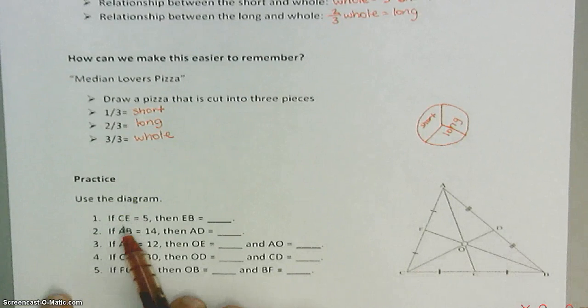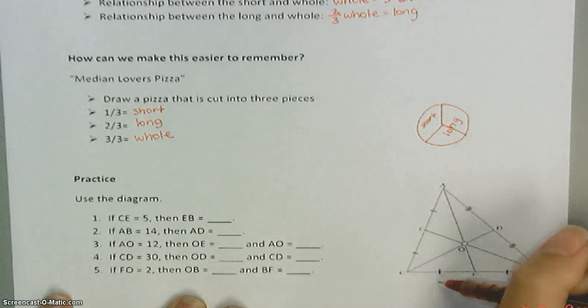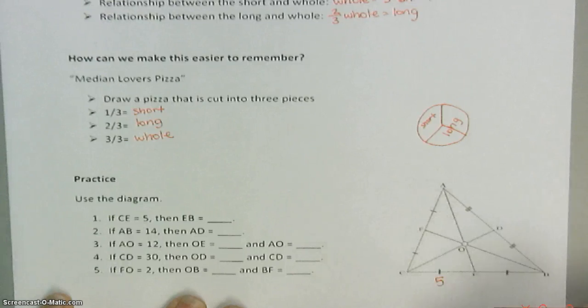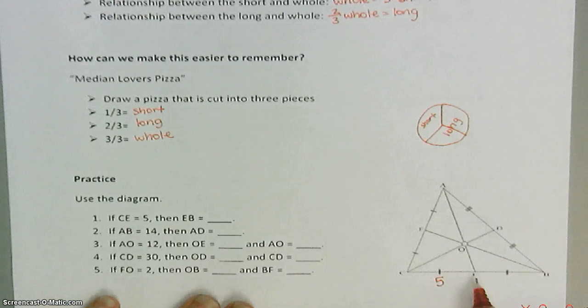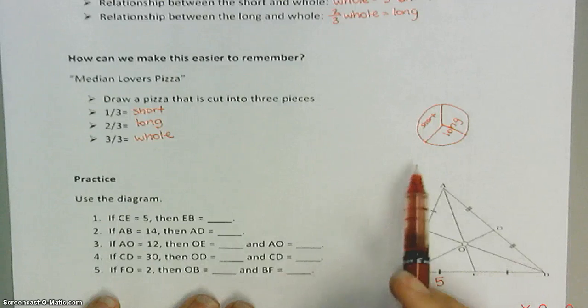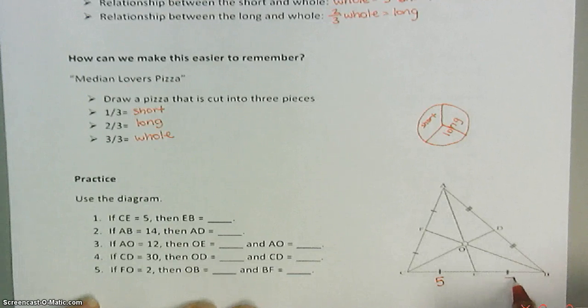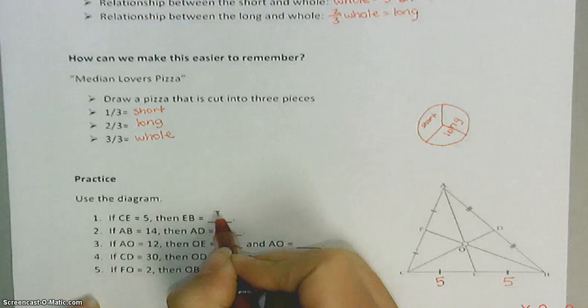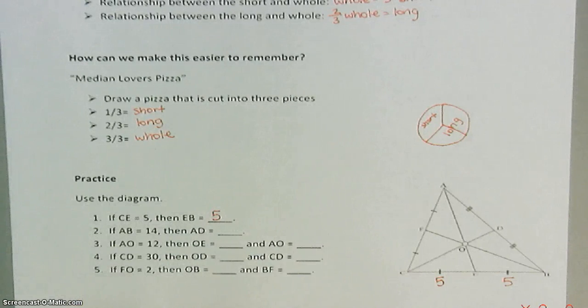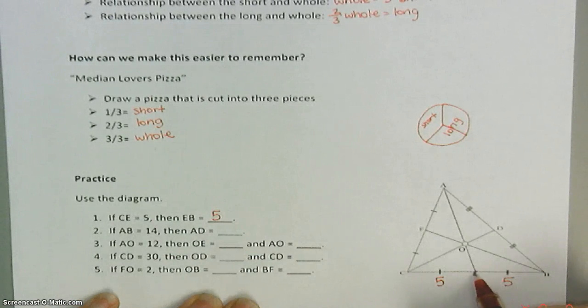So if CE equals 5, so let's put that in our picture, then what is EB? Well, we don't even have to use this stuff yet. We're still looking on the outside, and I see a tick mark here and a tick mark here, which means this must also be 5. Because this is the midpoint. It's right in the middle.